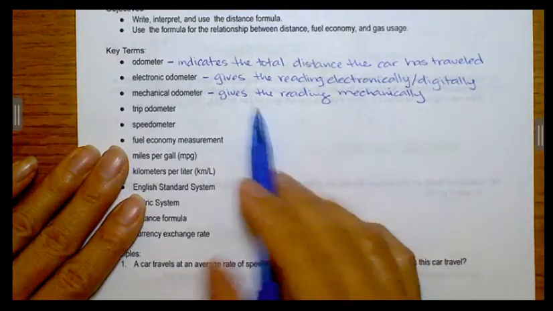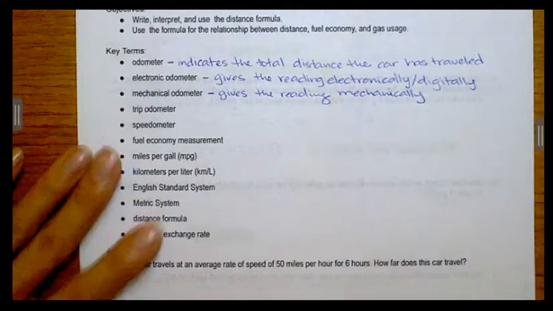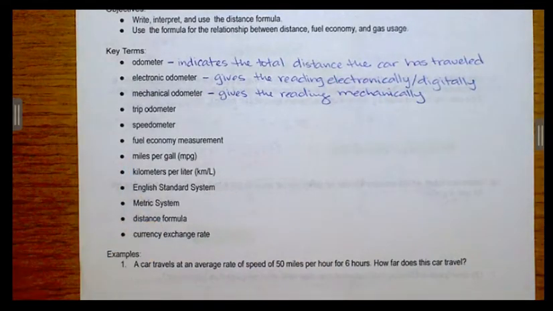Okay, but you'll probably see this kind of mechanical odometer in classic cars, maybe built in the 70s or 60s, maybe even early 80s. It seems like once we got into the 90s, they started making more cars with these electronic ones.